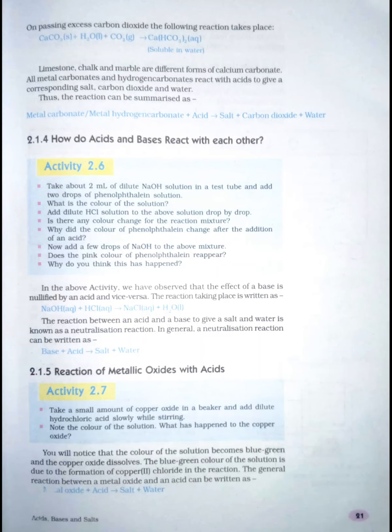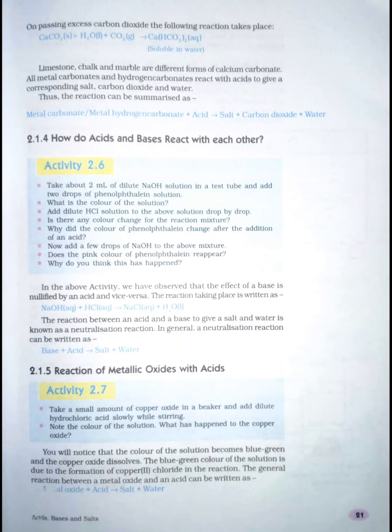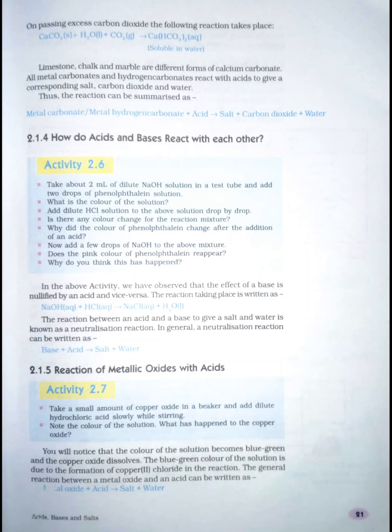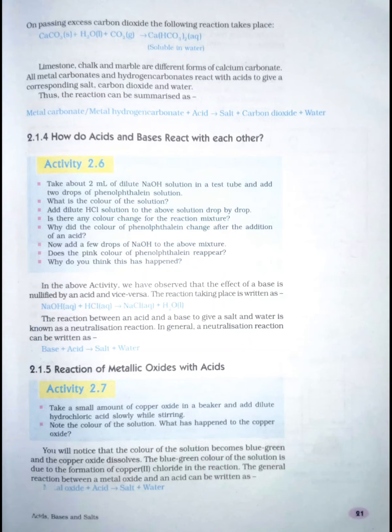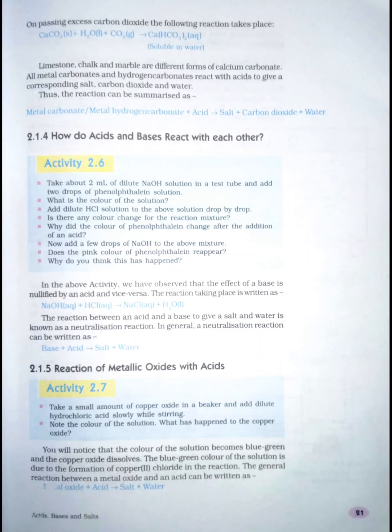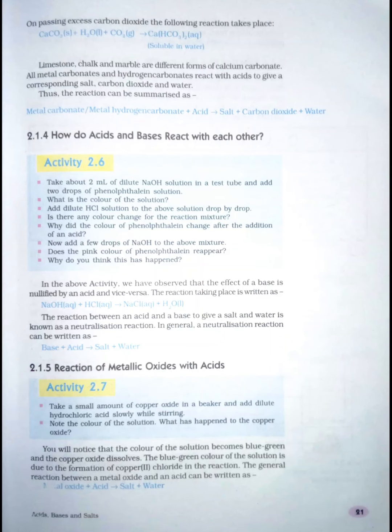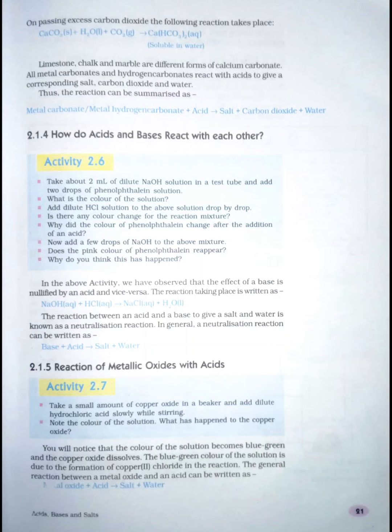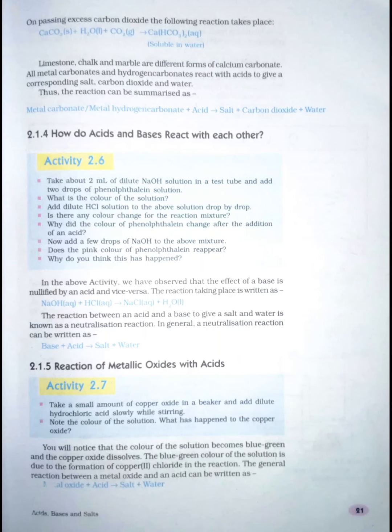Now add a few drops of NaOH to the above mixture. Does the pink color of phenolphthalein reappear? Why do you think this has happened? In the above activity, we have observed that the effect of a base is nullified by an acid and vice versa. The reaction taking place is written as NaOH plus HCl gives NaCl plus H2O. The reaction between an acid and a base to give a salt and water is known as a neutralization reaction. In general, a neutralization reaction can be written as: base plus acid is equal to salt plus water.